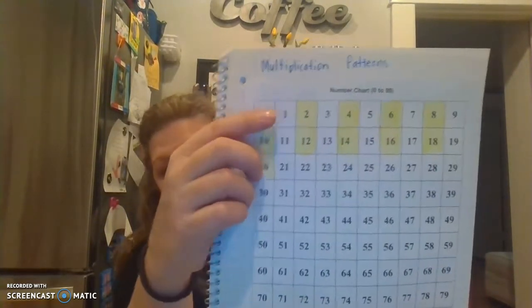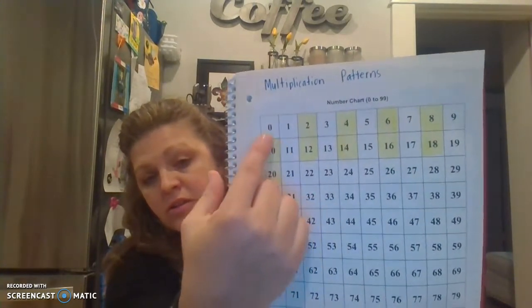And I noticed, as we were talking about this the other day in class, that when I moved down the hundreds chart from 2 to 12, my 10 is changing. Then I have 22 and 32. Good. Also notice that over here I have 4 and 14, and 6 and 16, and 8 and 18.